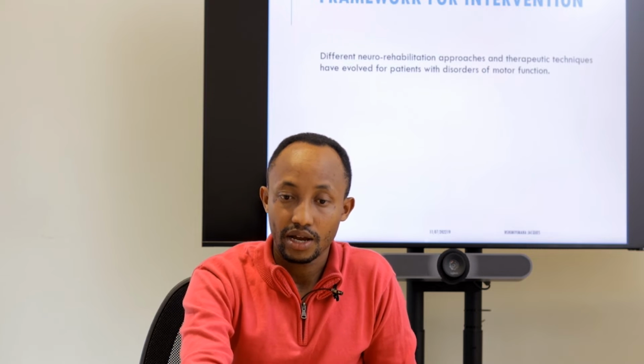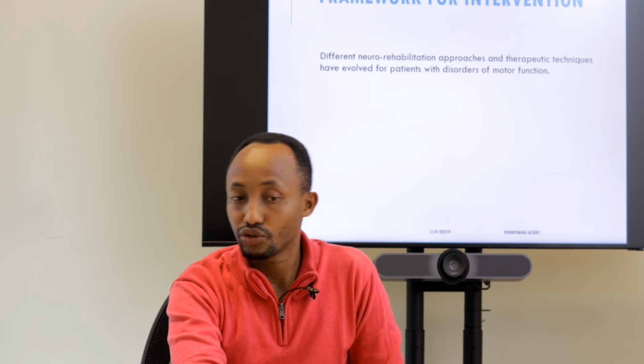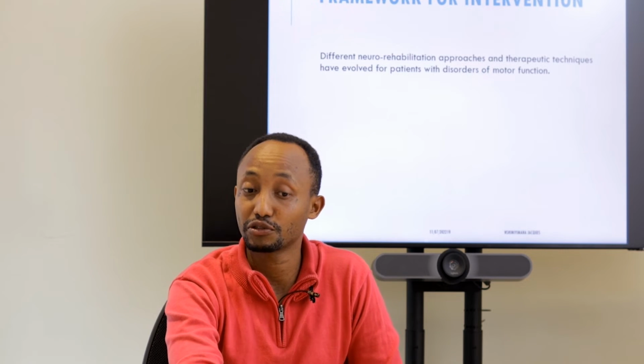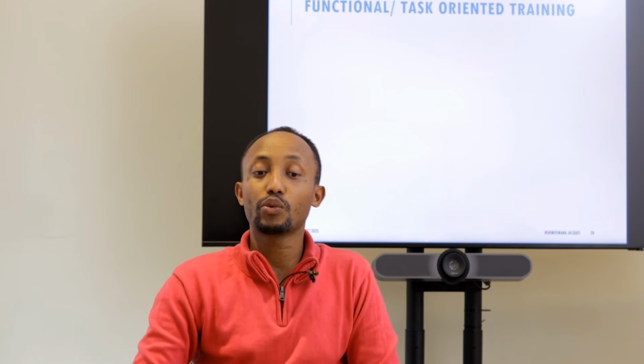So we have frameworks for interventions. There are different neurorehabilitation approaches and therapeutic techniques that have evolved for patients with disorders of motor functions. The first one we call functional or task-oriented training. This approach, by the term, is functional.